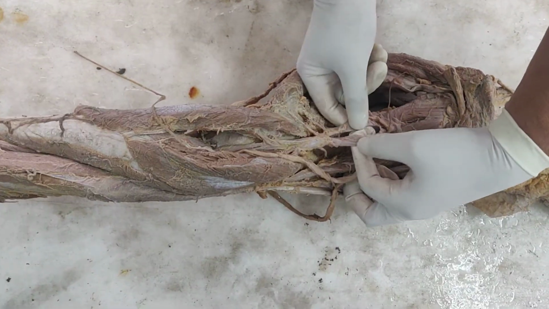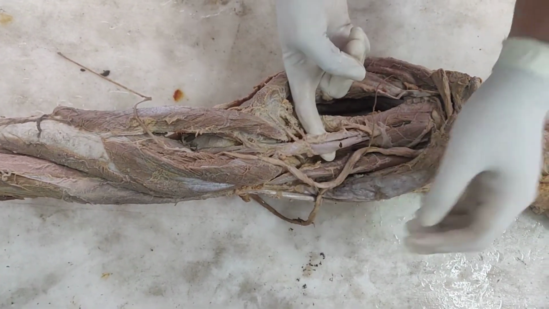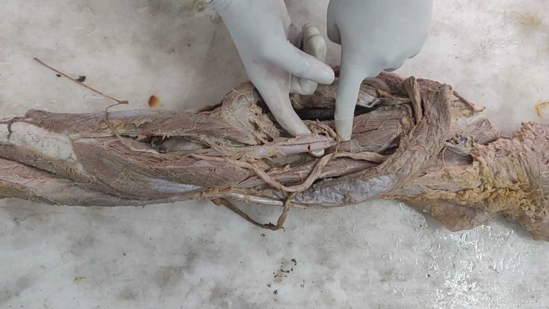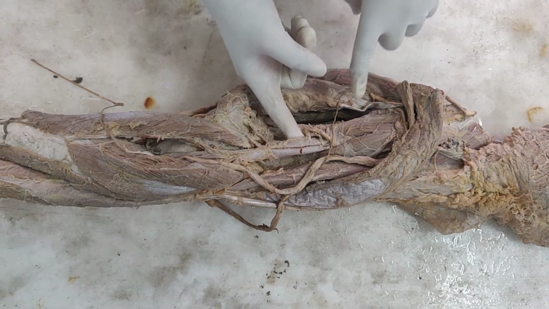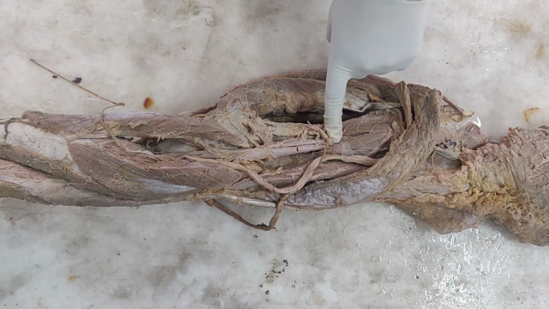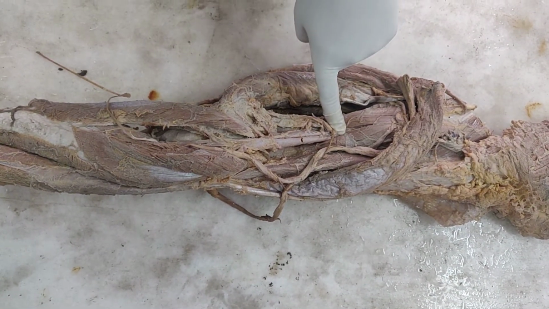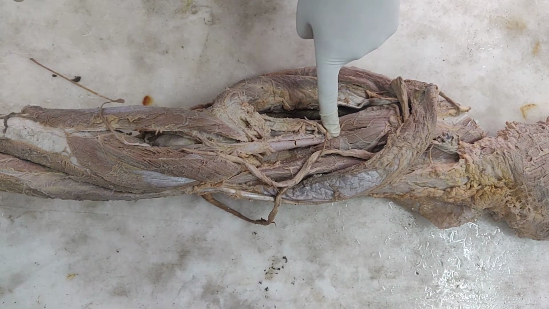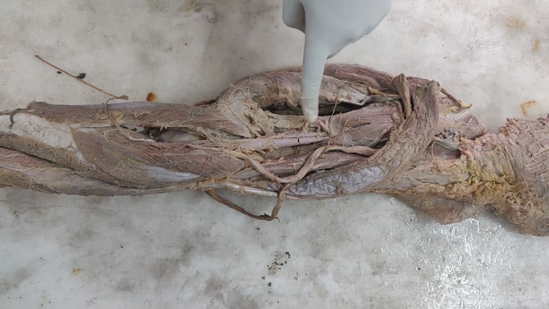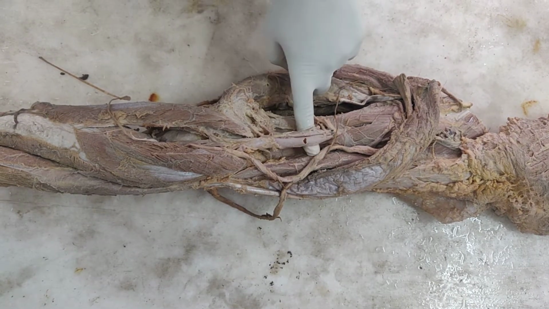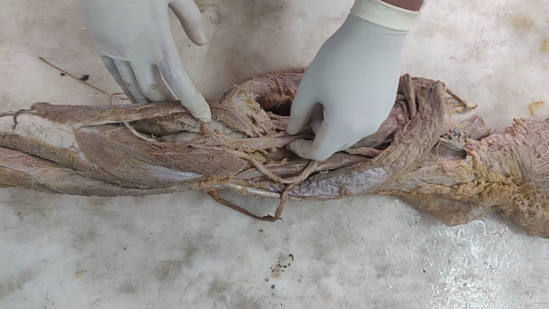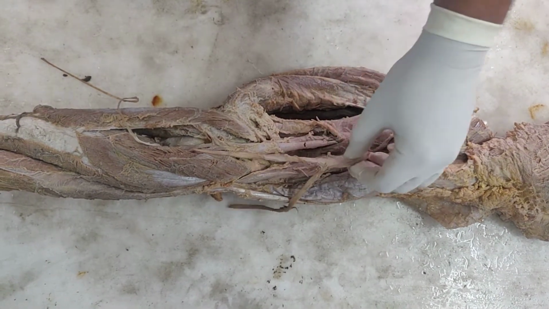Posteriorly here you can see the popliteal vessels. Once the femoral vessels enter the popliteal fossa, they continue as popliteal vessels. The name changes when they pass through a hole in the adductor magnus, called the adductor hiatus. From the adductor hiatus, the femoral vessels lie inside the popliteal fossa and are called the popliteal vessels.